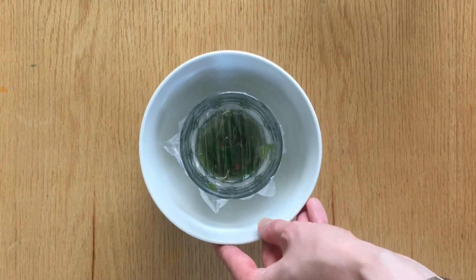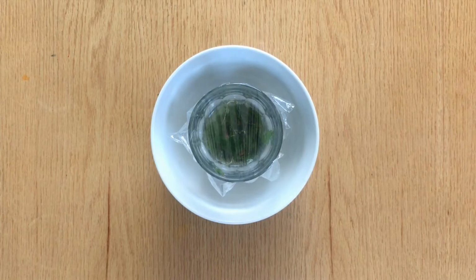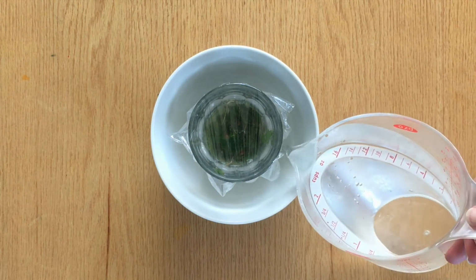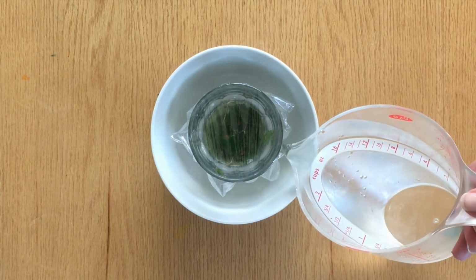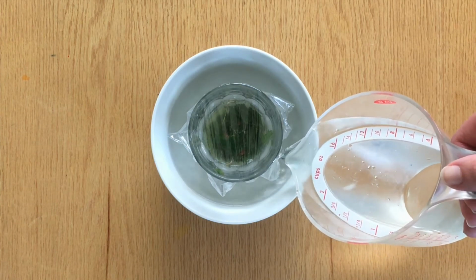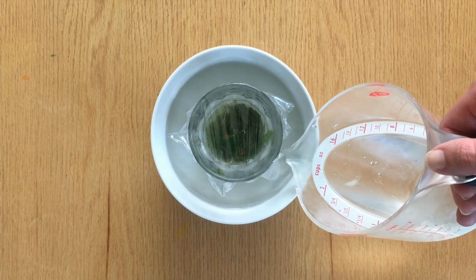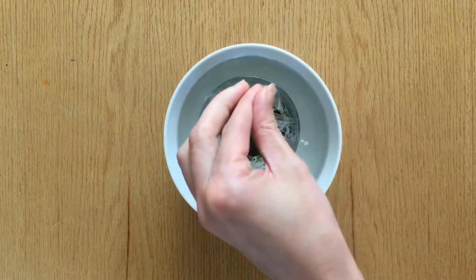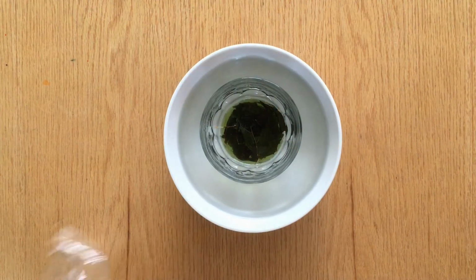Then you're going to add the hot water to the bowl and let it sit at least 30 minutes, but you can do up to an hour. You want to wait and watch for your water to turn a dark green color, and the darker it is, the better. So it just depends on how patient you are. Once you are ready, take it out of the dish and set it aside.